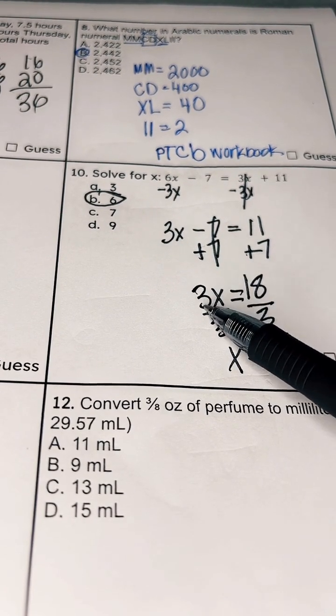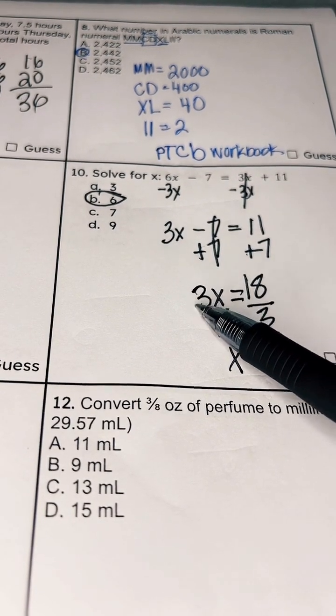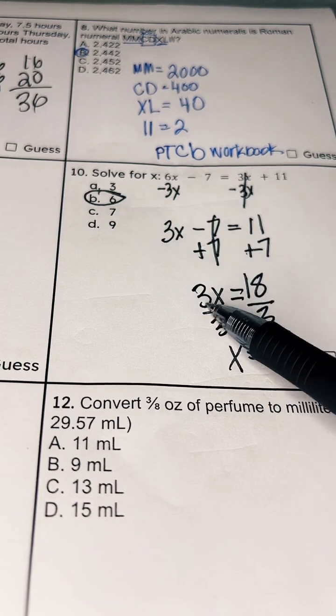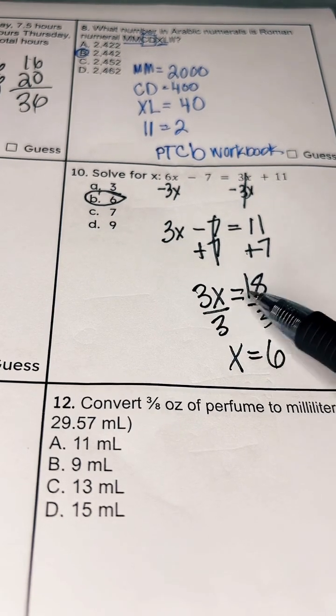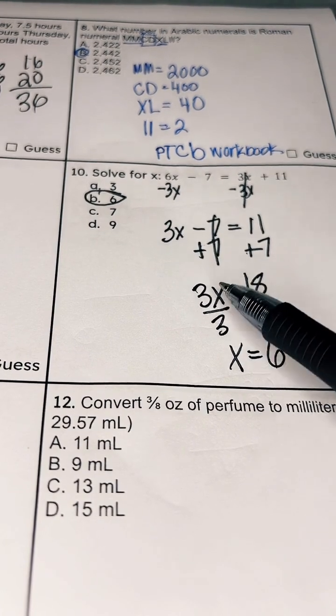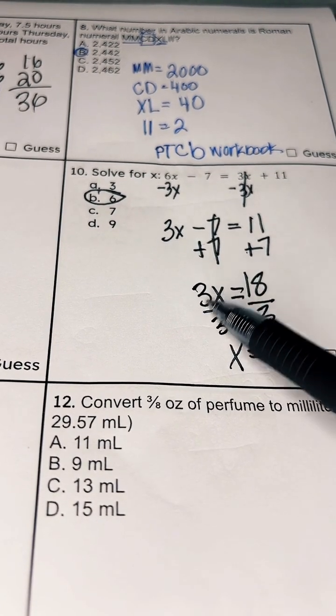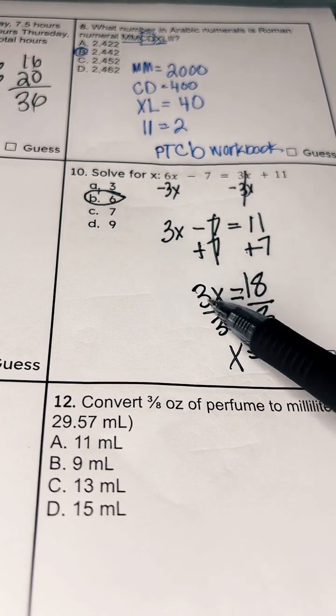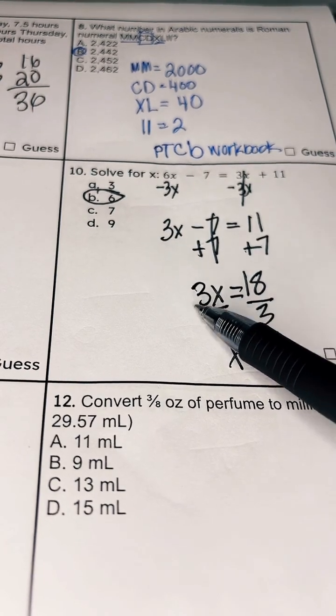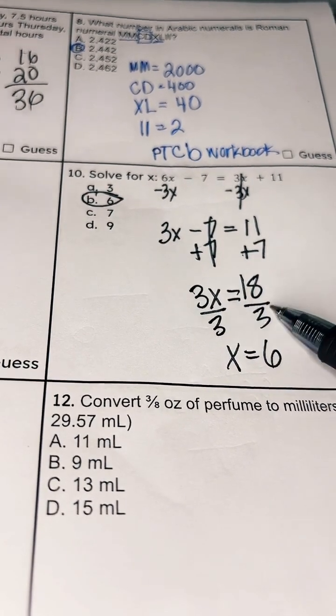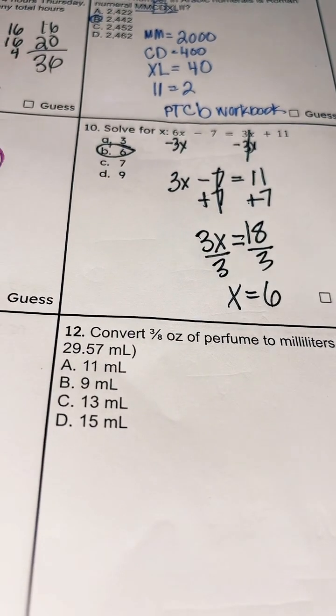Now, whenever a number is attached to a letter, they're multiplied together. To undo that multiplication, we divide. And you always divide by what's attached to the letter, the variable. They call that a variable, the letter. So that's why we divided both sides by 3, and we ended up with our answer.